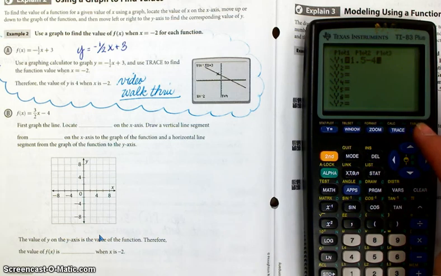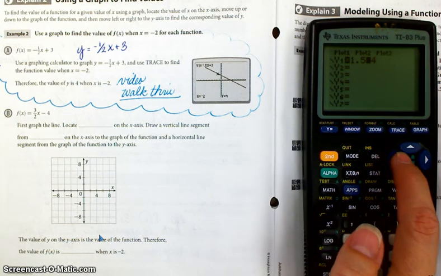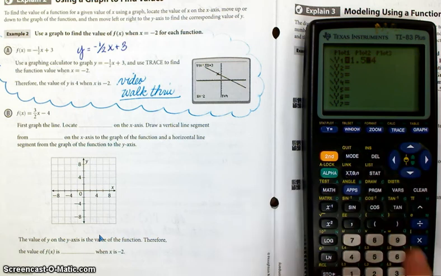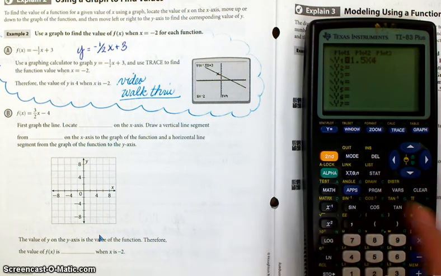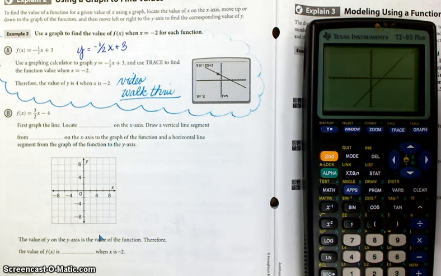Oh, pardon me, I can't do that; it'll give me an error. 1.5, and then hit my x, minus 4. Okay, so there's my equation. I would like the graphing calculator to graph that equation. So there you go. There's the graph of that equation.